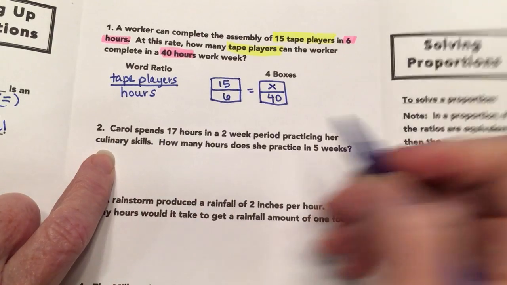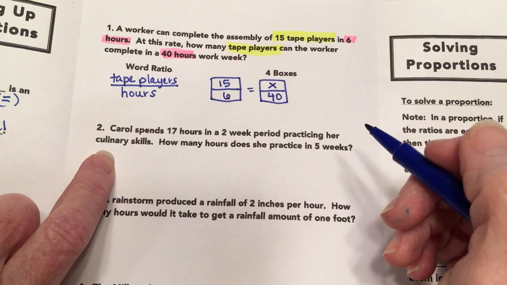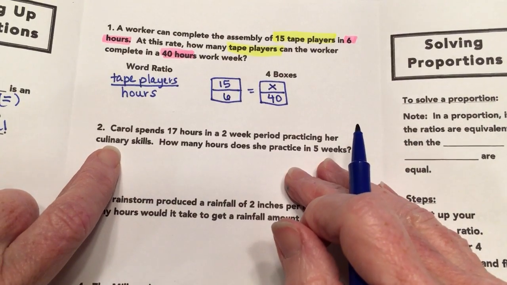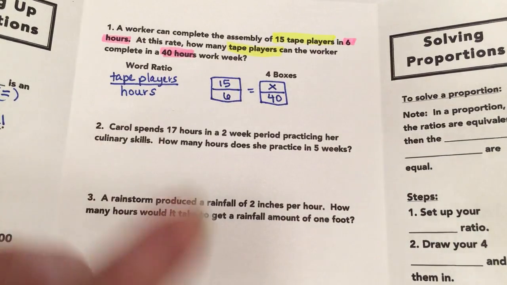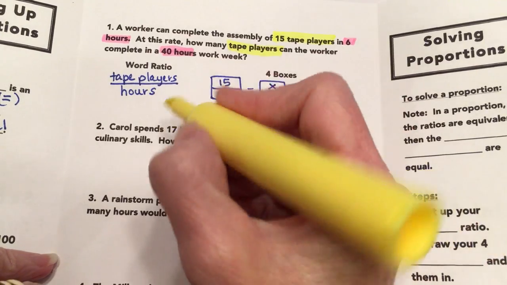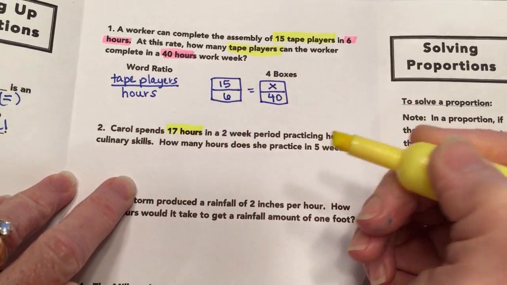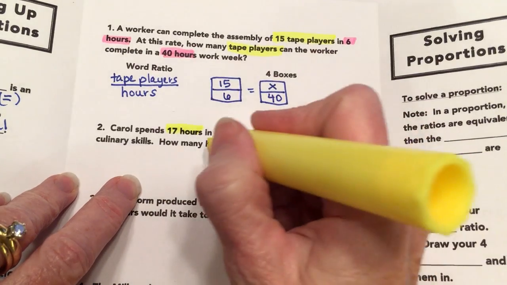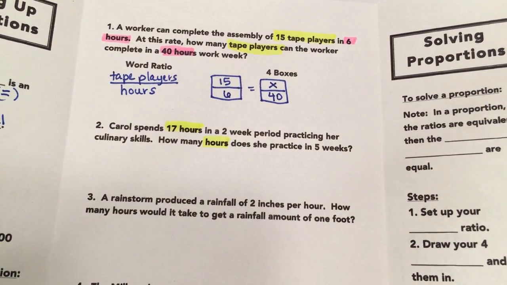Carol spends 17 hours in a 2-week period practicing her culinary skills. How many hours does she practice in 5 weeks? So the first thing I want to set up is my word ratio, which means I need to go back and figure out what words are being compared. Well, 17 hours is here, in a 2-week period, practicing her culinary skills, and then how many hours, I see that being repeated again here, does she practice in 5 weeks?